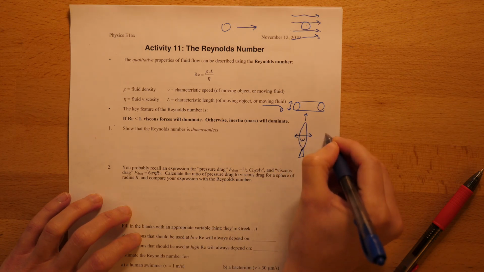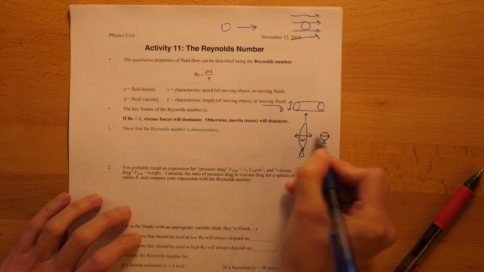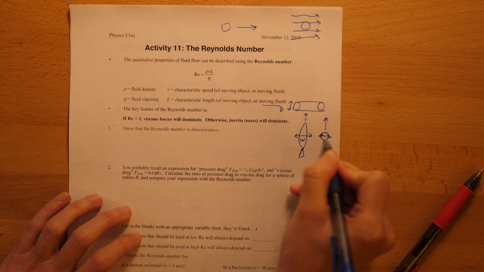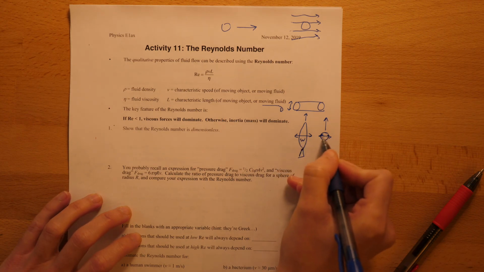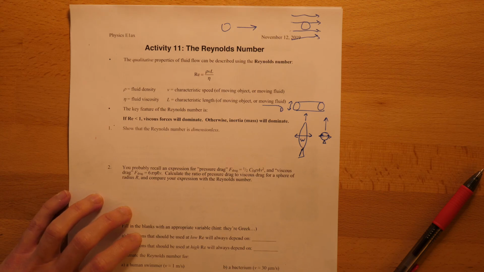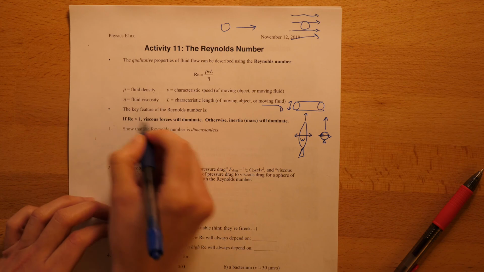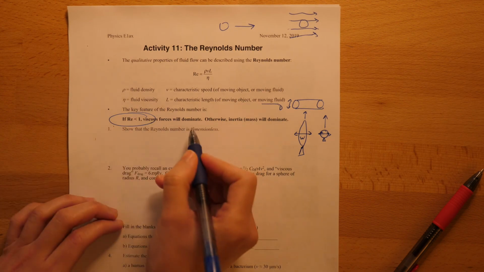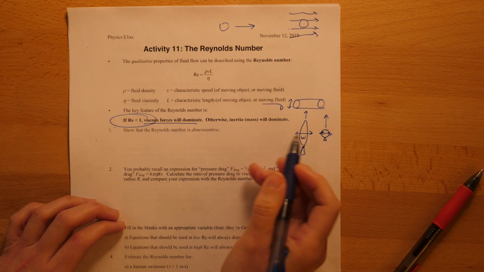If you had another fish, maybe a puffer fish that looked like this, with the same width as this fish but shaped a lot differently in the other direction, and it's swimming this way, those two have the same length scale, because it's the cross-sectional length that matters. So if your Reynolds number is less than 1, we characterize that as viscous dominated. Otherwise, inertial mass is dominating.